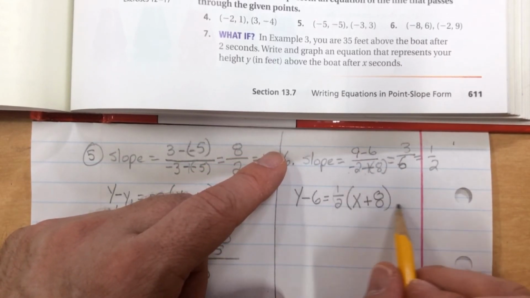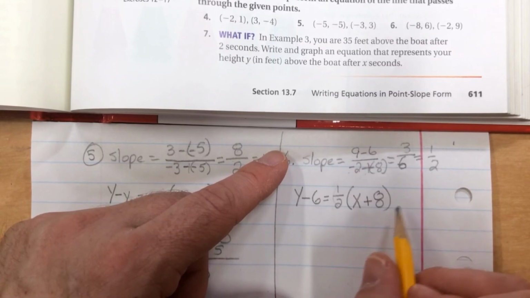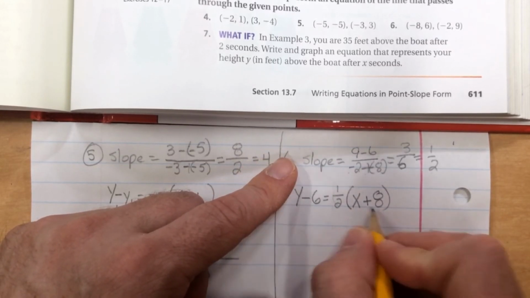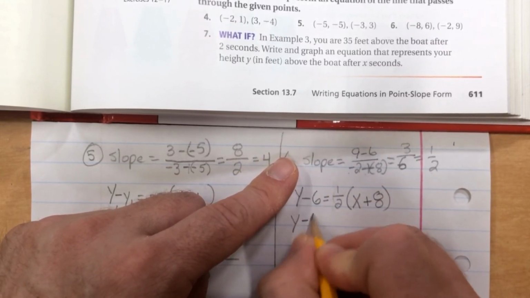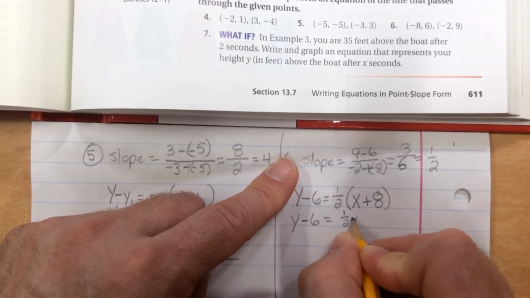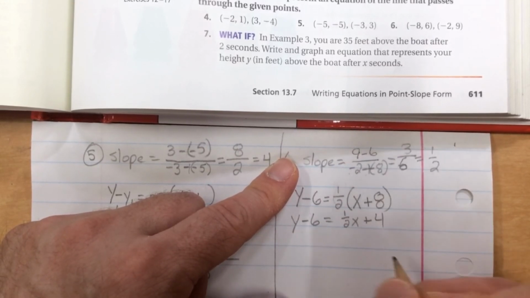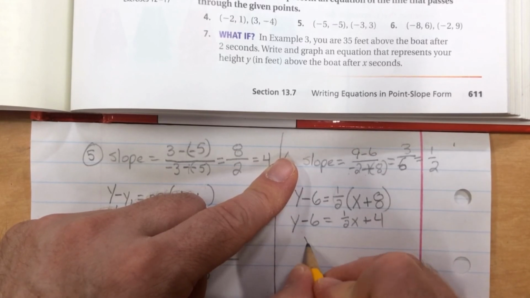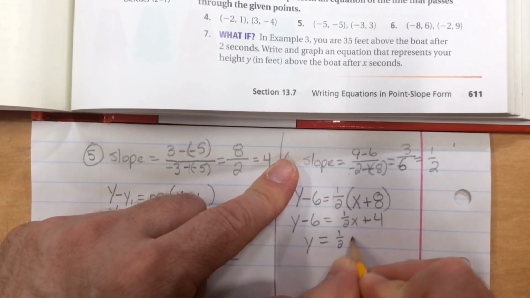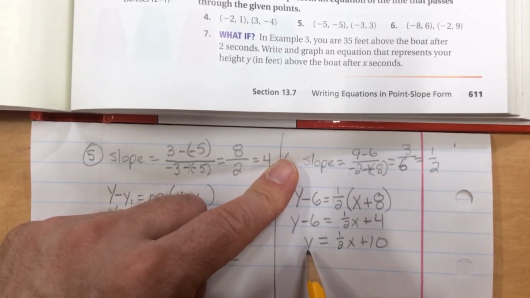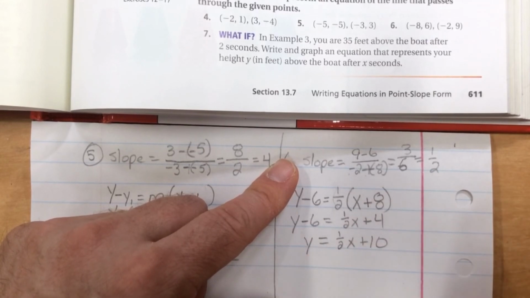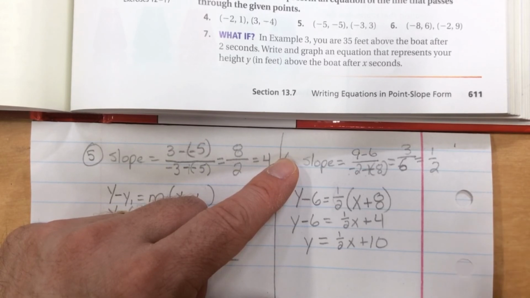So there's our point-slope form, and we'll turn that into slope-intercept form. First, we'll simplify the right side to get y minus 6 equals 1/2 x plus 4. We'll add 6 to both sides to get y equals 1/2 x plus 10. And now we are in slope-intercept form. Y equals 1/2 x plus 10.